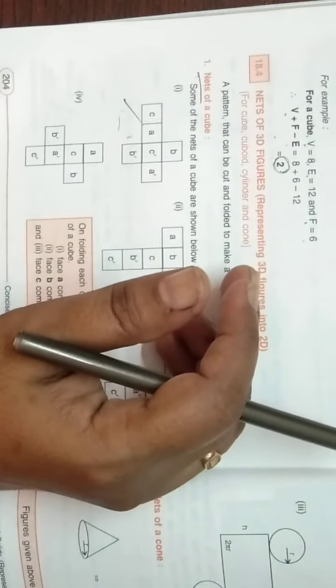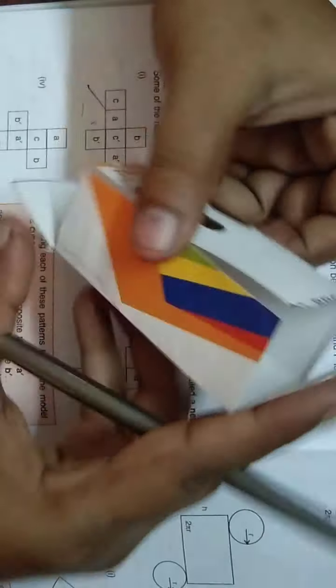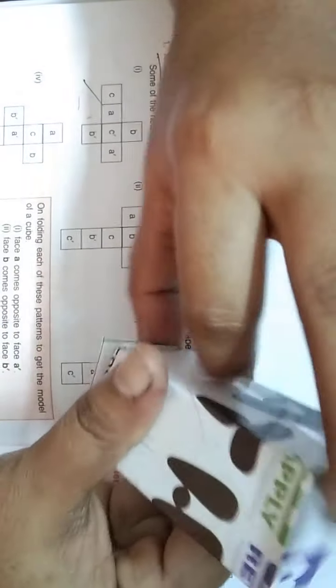This is the net of a cube, and I will show another net, of a cuboid. This is another net of a cuboid. When we join this, look at here, we can prepare it. You see, this is the shape of a cuboid. You can also prepare it. There are 3 nets given in the textbook itself. Using that you can prepare it.